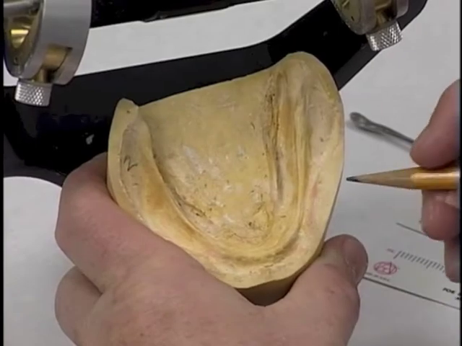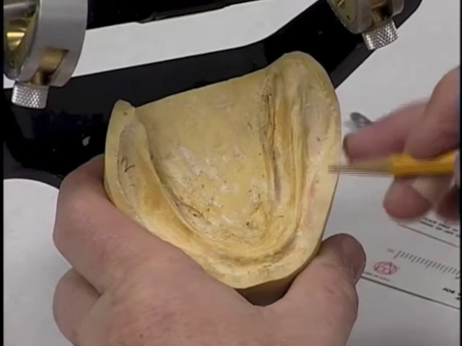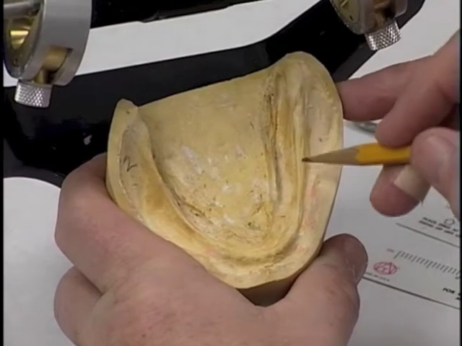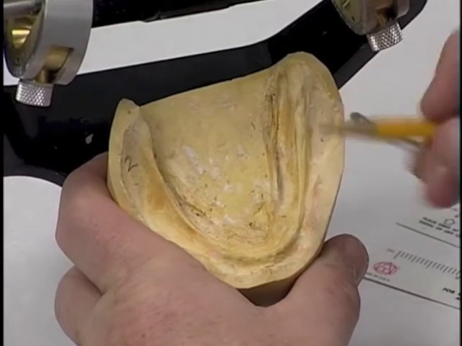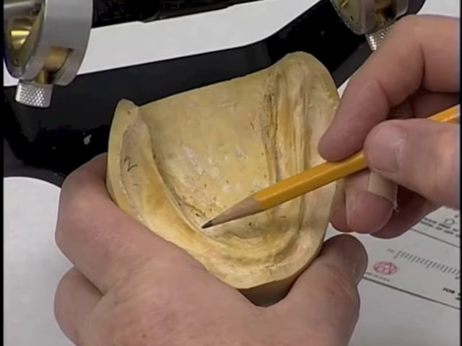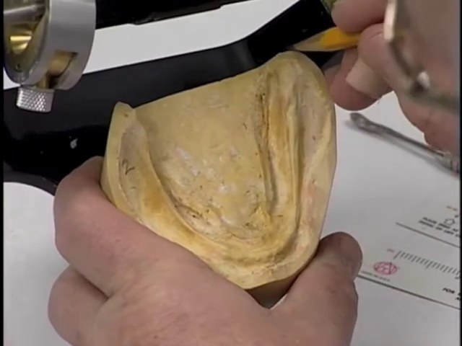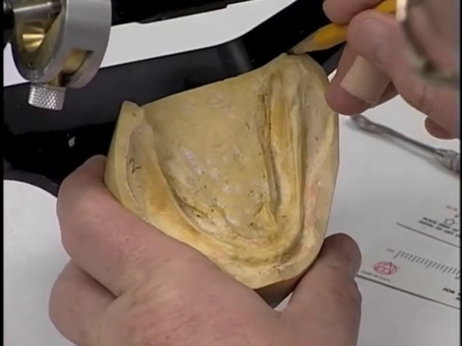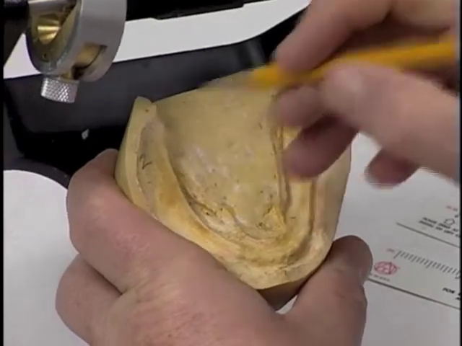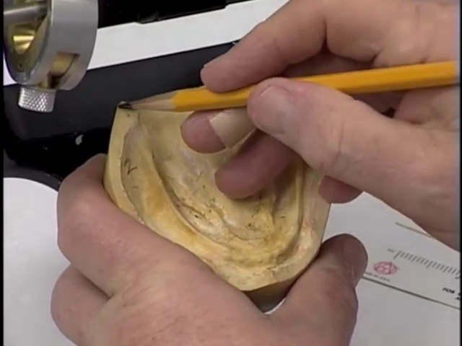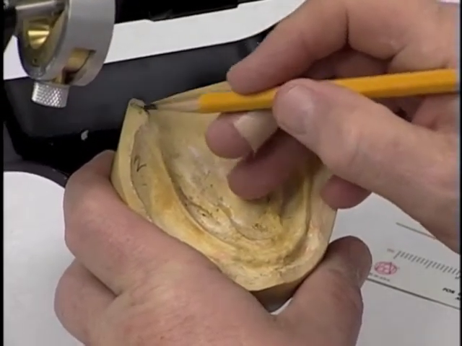In starting the arrangement of posterior teeth, it's important that we know where the crest of the ridge of the mandibular arch is on both sides. So an easy way of starting that is just to put a mark on the cast back on the heel, behind the retromolar pad, where the center of the ridge would be.